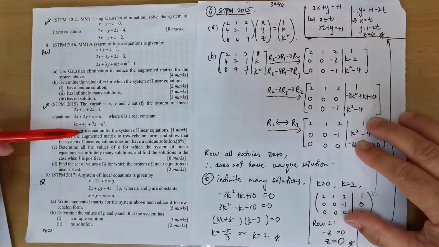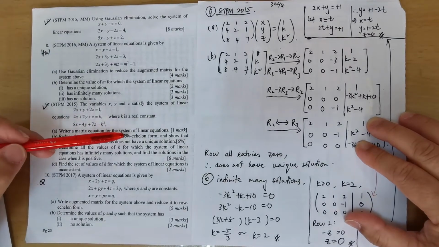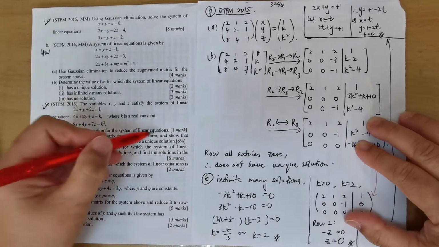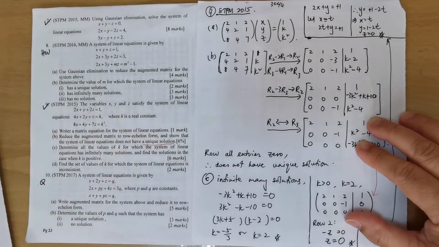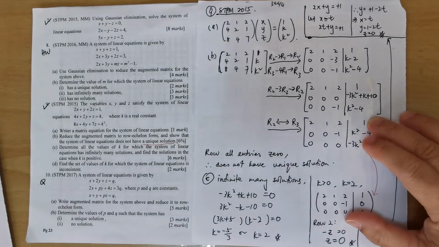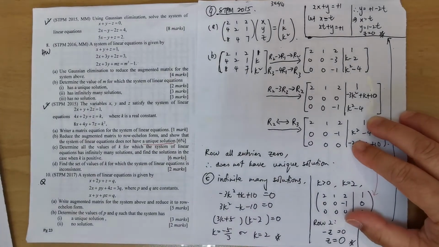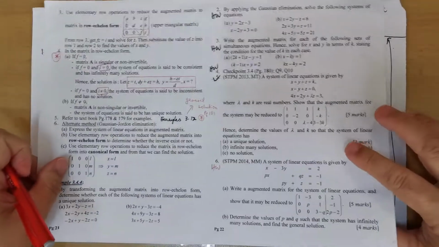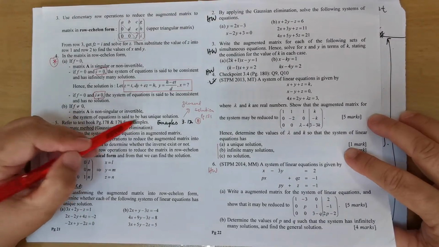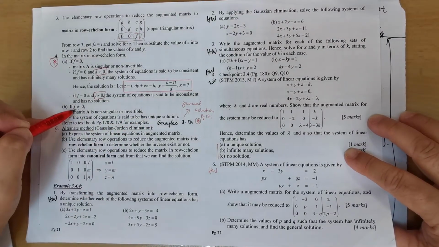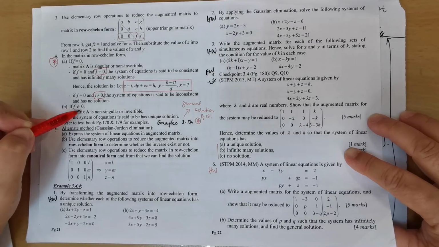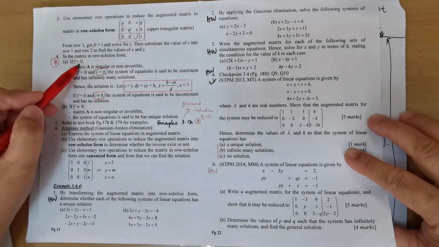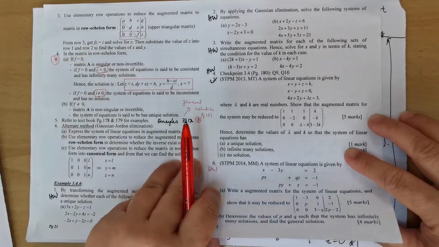Then B, reduce the augmented matrix to row echelon form and show that the system of linear equations does not have a unique solution. All right. What is the meaning of does not have a unique solution? Okay, so remember this, to have a unique solution, f cannot be 0. So if no unique solution means f is 0. Yes, we must change until f is 0. Okay, this is what you are going to do.